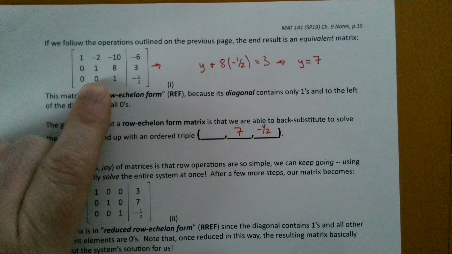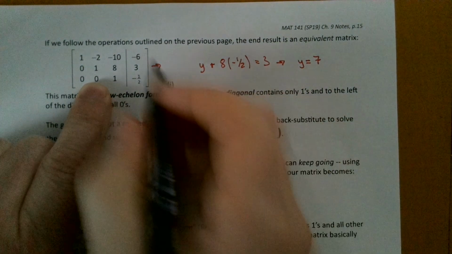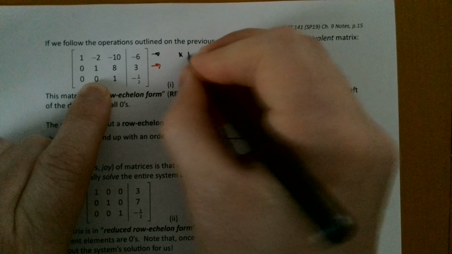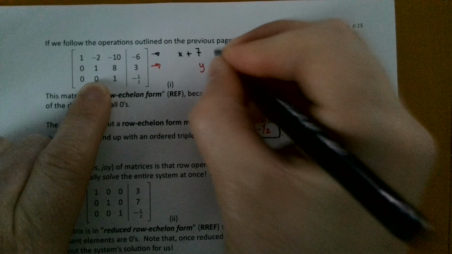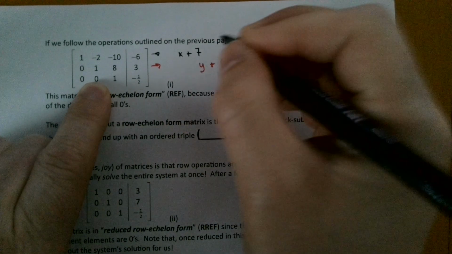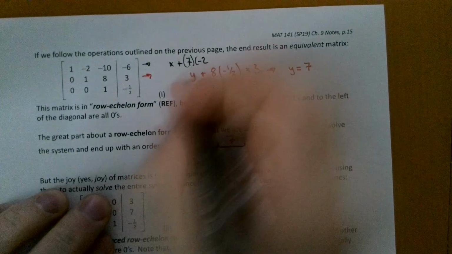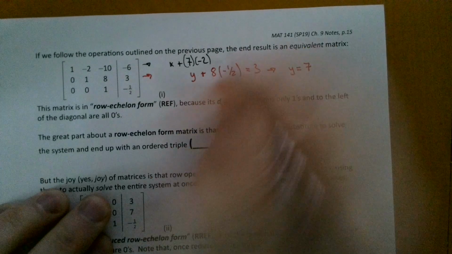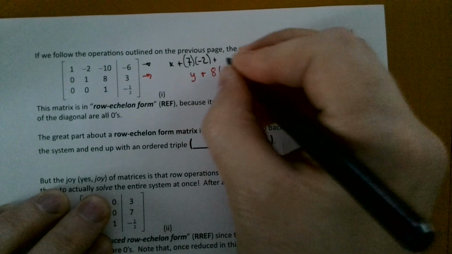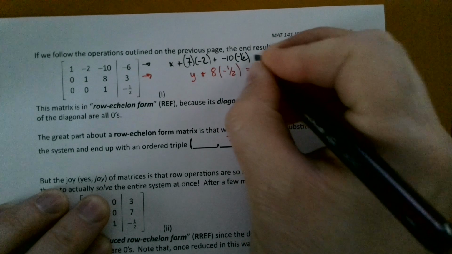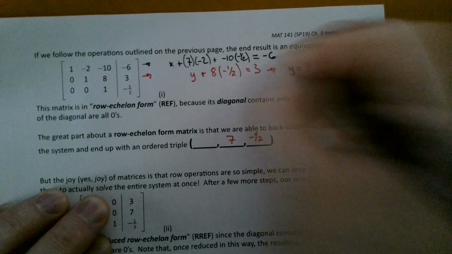Wonderful. And then finally, we can plug both of those into this top equation, and here we have x plus -2 times 7, okay, the 7 should probably come after the -2 for clarity, because that is the y value, and then plus -10 times the z value, which is -1/2, and that is all to equal -6.